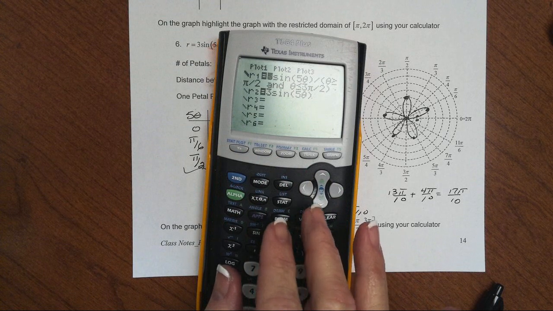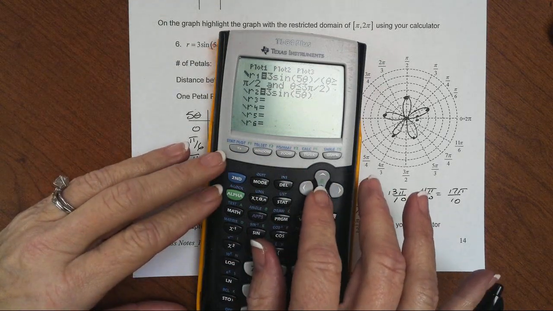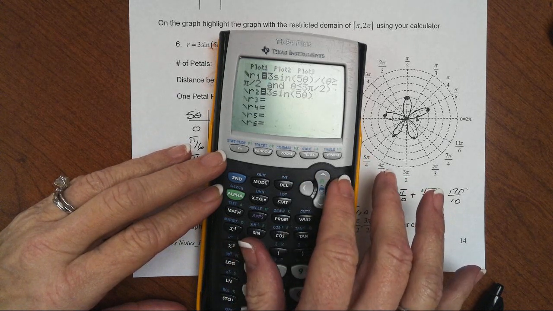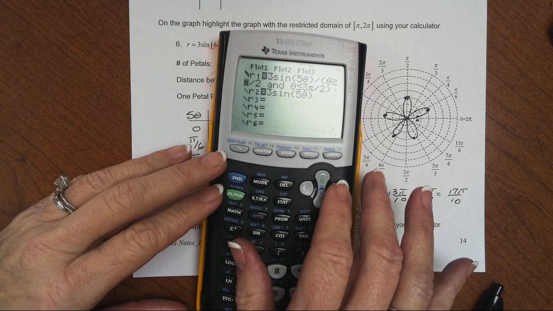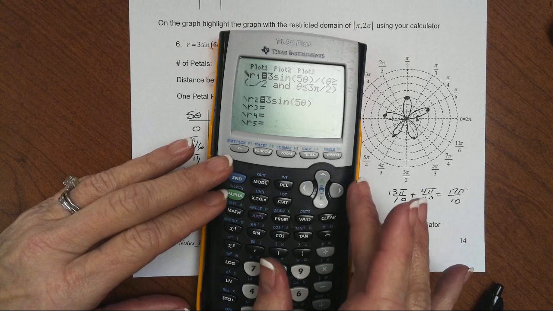Okay, and I needed to put parentheses around everything. Insert parentheses.